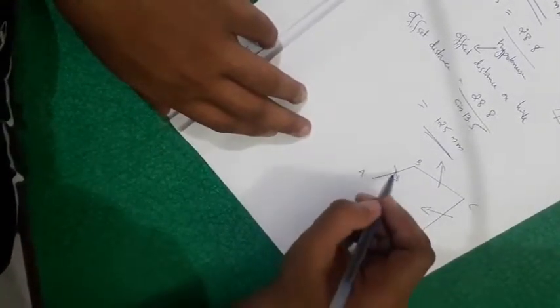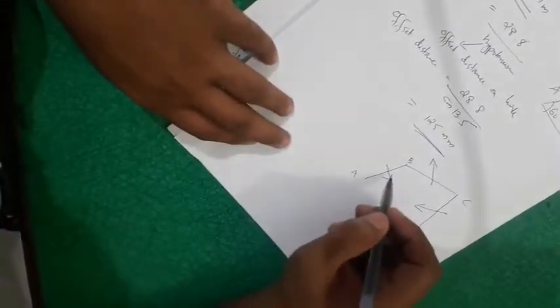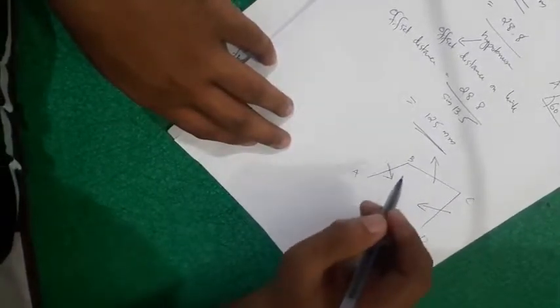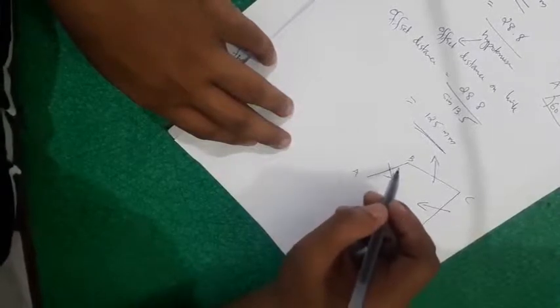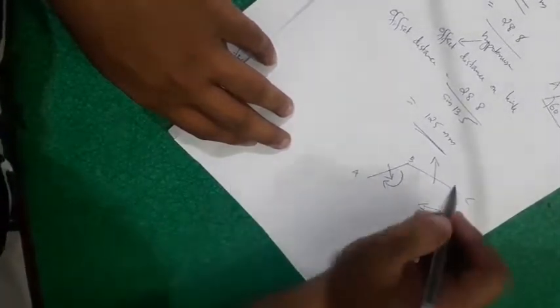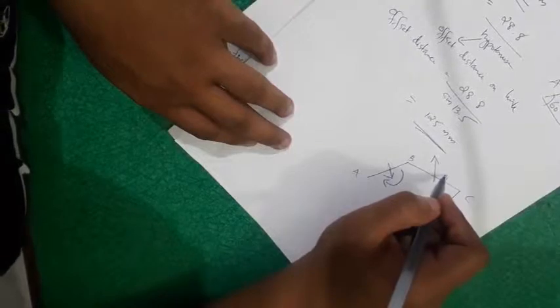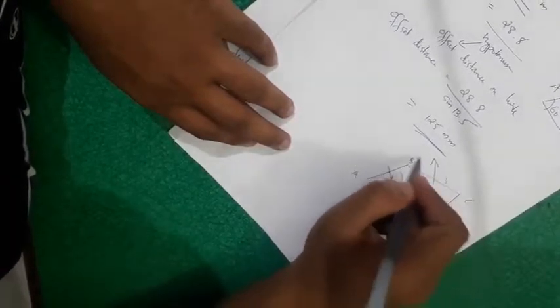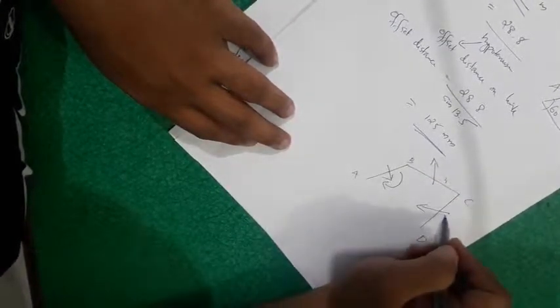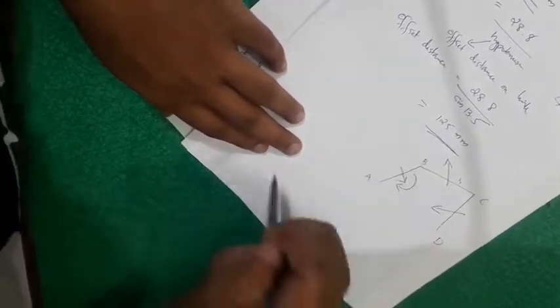The original force, considering the inertia couple, will be acting like this, and here the original force will be acting similarly, and here also similarly, and we will get to that. First we will finish this.